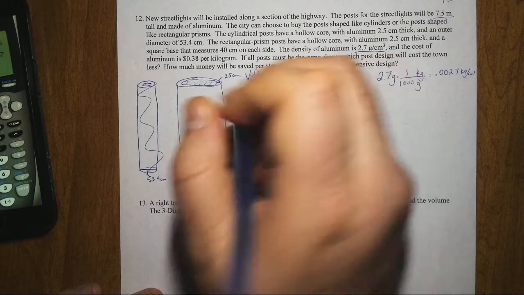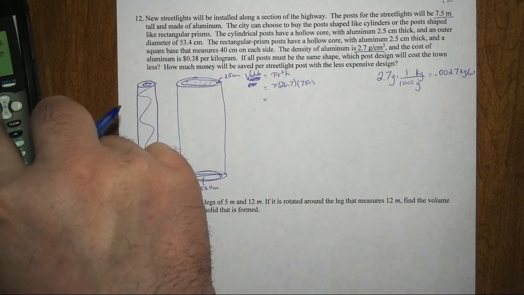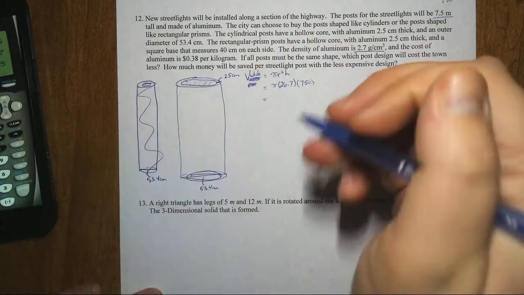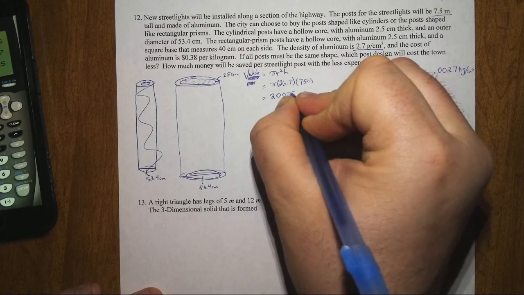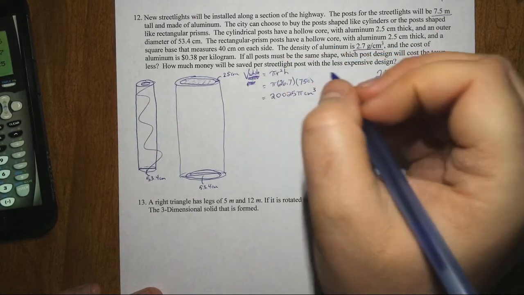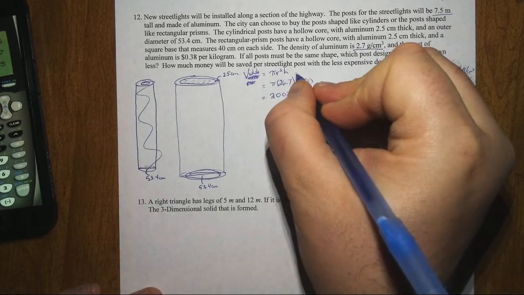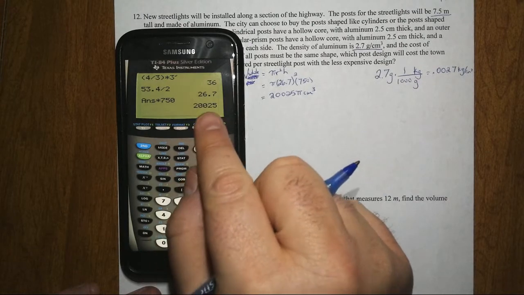And we're just going to leave this in terms of pi. There's no reason to give me some crazy decimal here, okay? And we get 20,025 pi, and this is centimeters cubed, okay? That's it. Oh, we did it wrong already. The squared, people. Look at those squared.